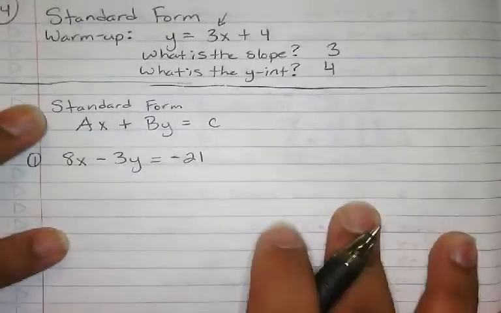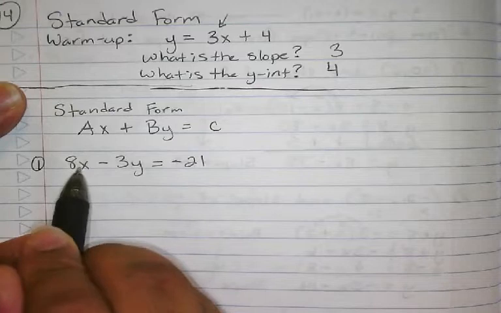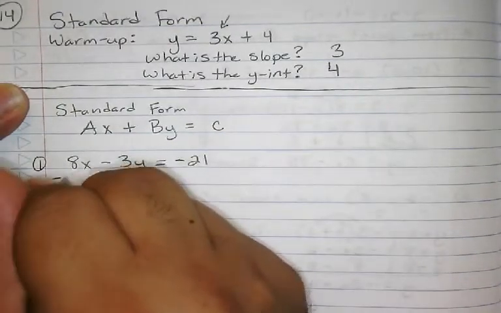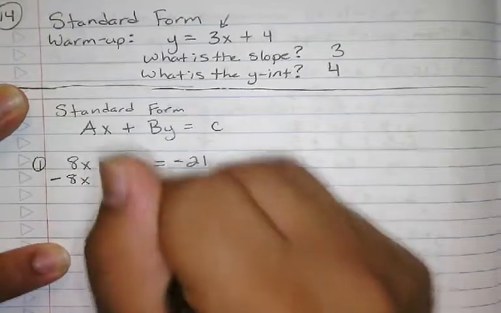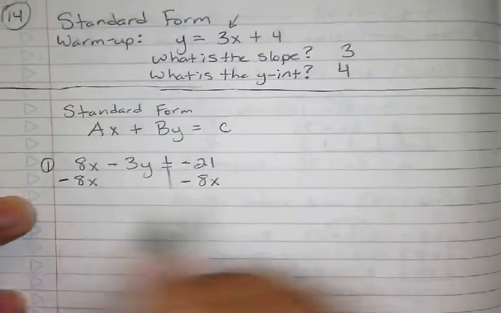First thing I gotta do is move over the x. You want to move this 8x over. So it's a positive 8x, so I'm going to subtract 8x from both sides.